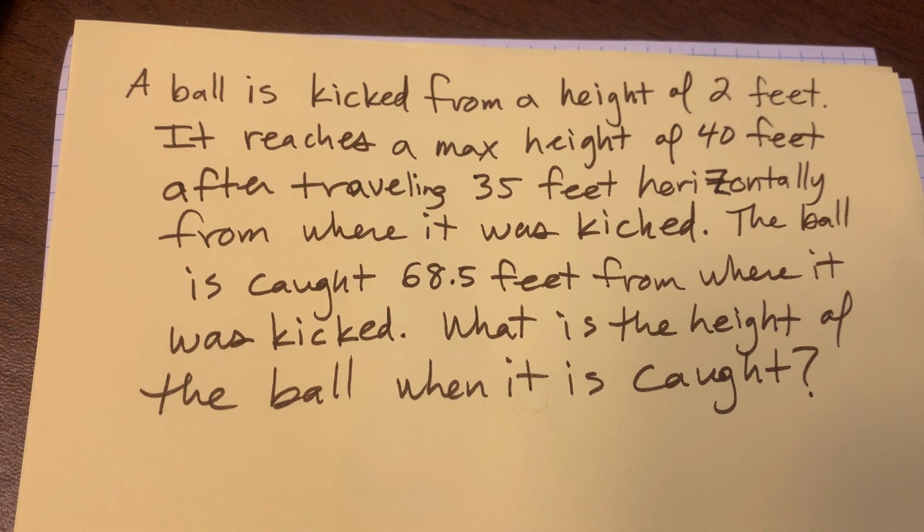I thought it would be fun to give you all a nice little quadratic word problem to get your brain thinking here. So follow along with me as I pull this problem apart with you.